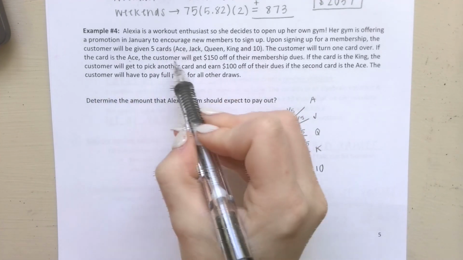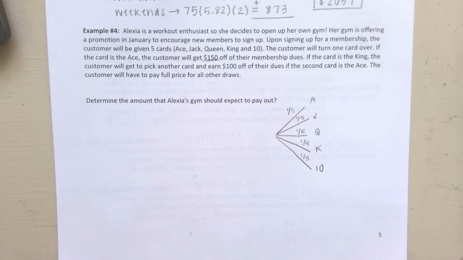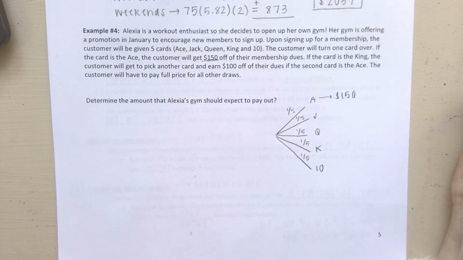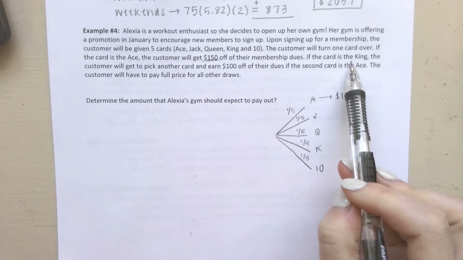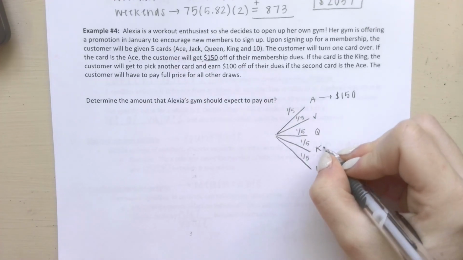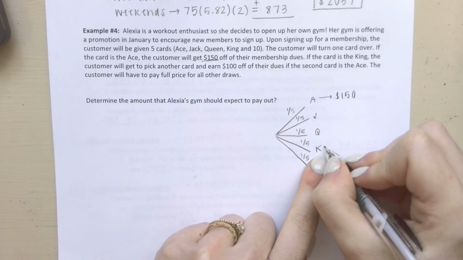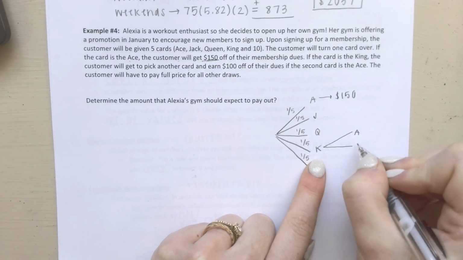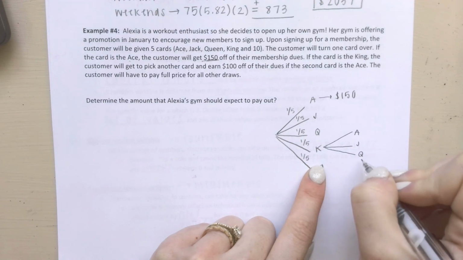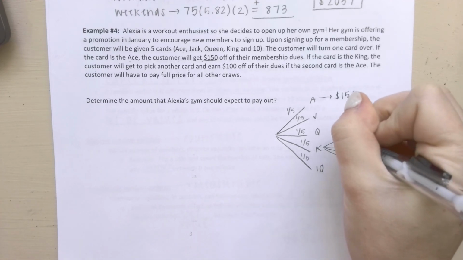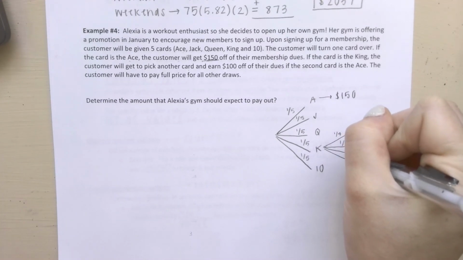If the card is the ace, the customer will get $150 off of their membership. So I'm hoping that I get this right here. I get $150 off if I get the ace. It says if the card is the king, the customer will get to pick another card. So if it's a king, I'm not going to stop right there. I'm going to pick another card from there. Branching from this king, I'm now going to have an option to pick the ace, jack, queen, or the 10. I can't pick another king because I already have it. So there's 4 more options there. Each of those should have a 1 out of 4 chance.